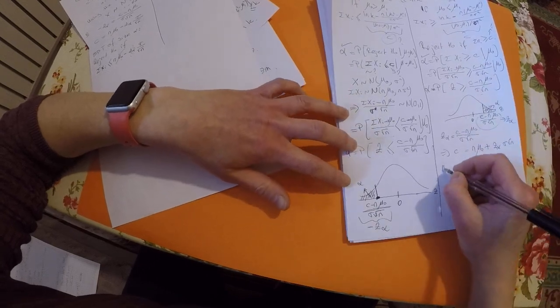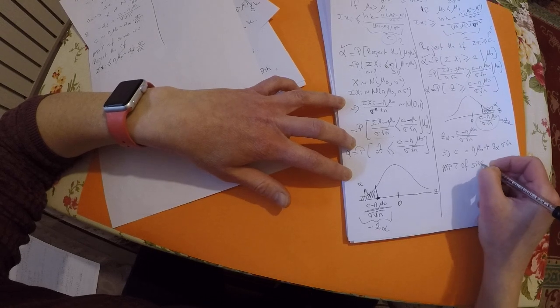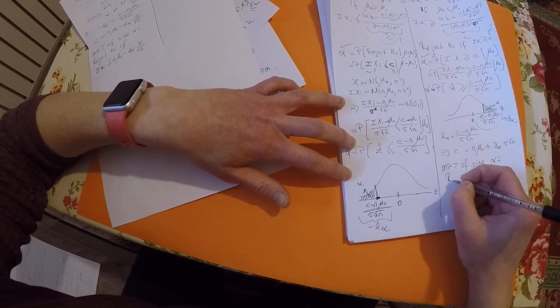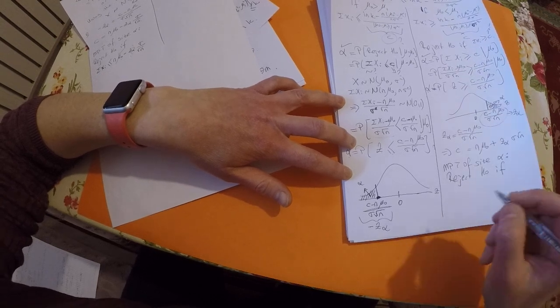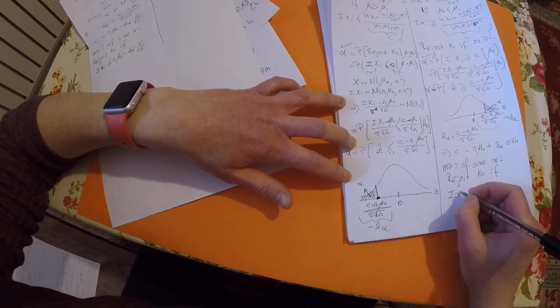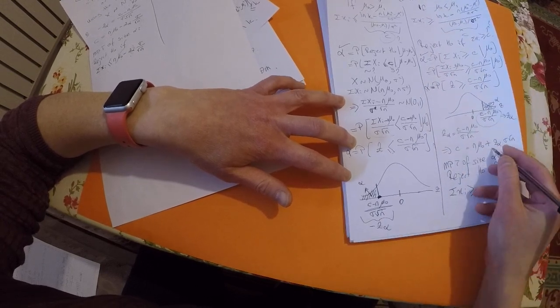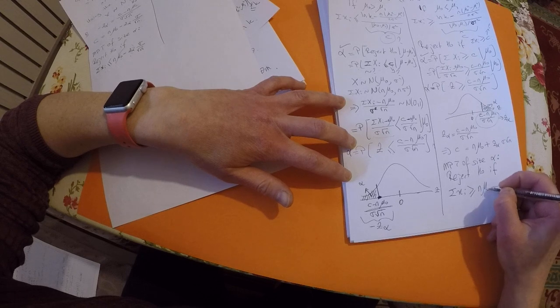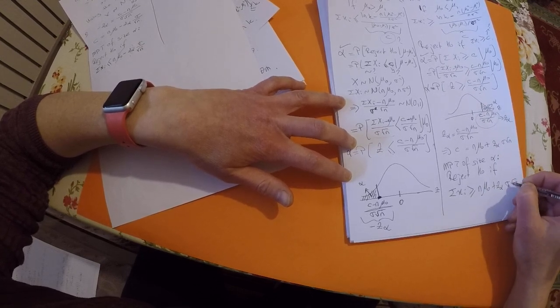Then our most powerful test of size alpha will be: reject H0 if summation xi is greater than or equal to the C value, n mu0 plus z sub alpha sigma square root of n.